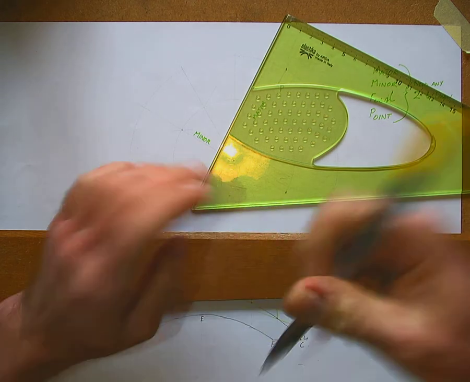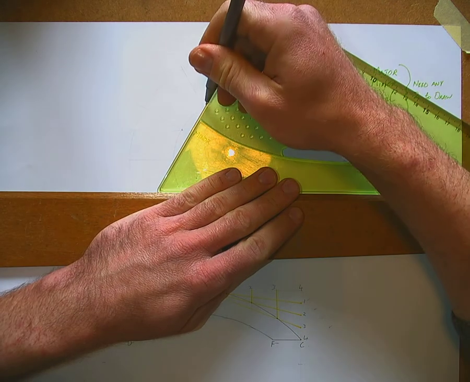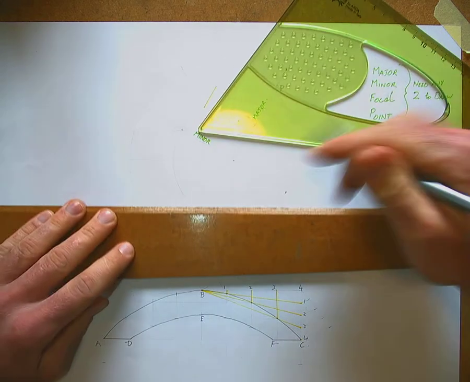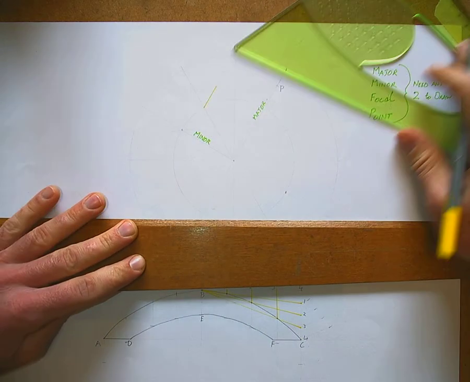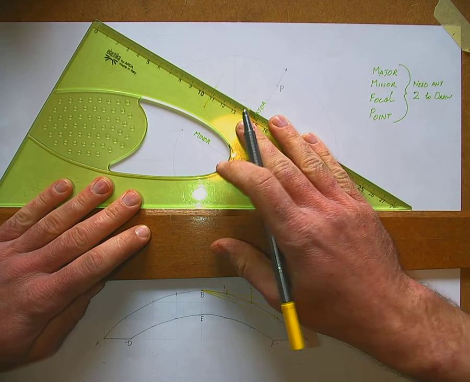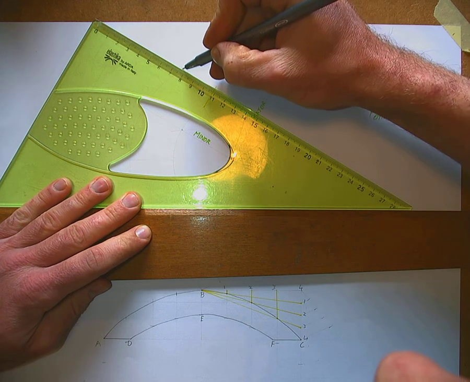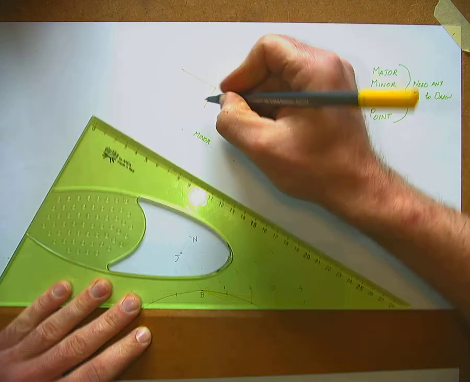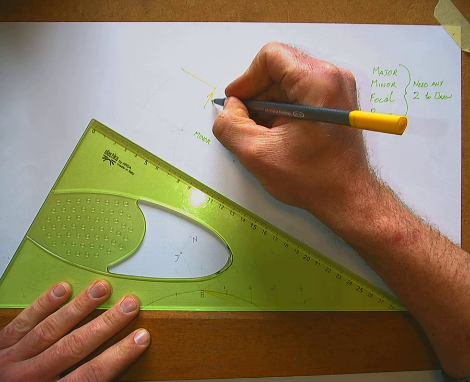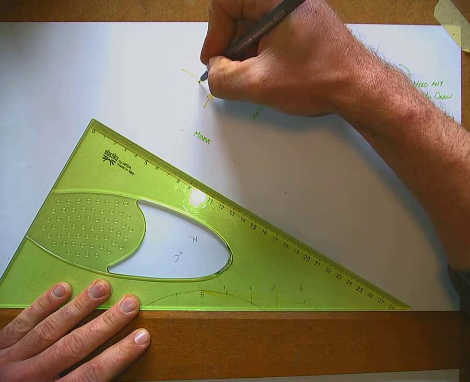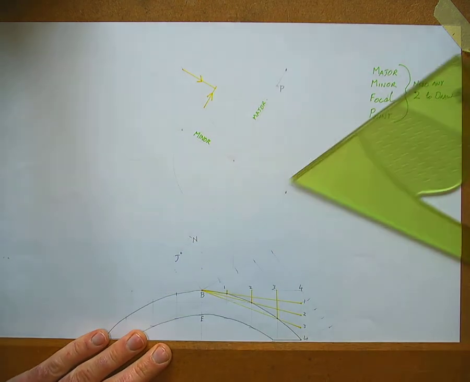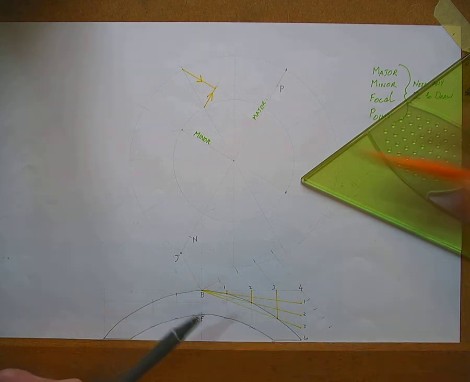Okay, so I'll actually just do this in colour here so we can see it. Okay, so away. Where the same line crosses the major circle, you go towards the major axis. Okay, so away from the minor, and we go towards the major there like that. Okay, and that will give us a point on the curve.